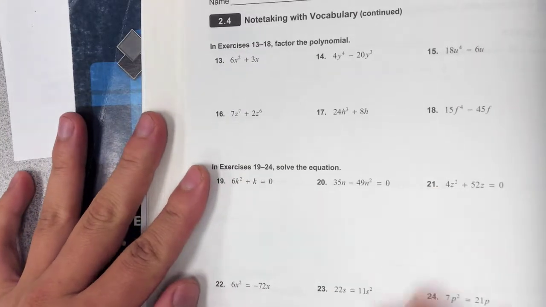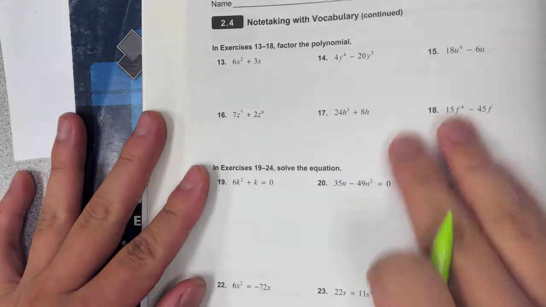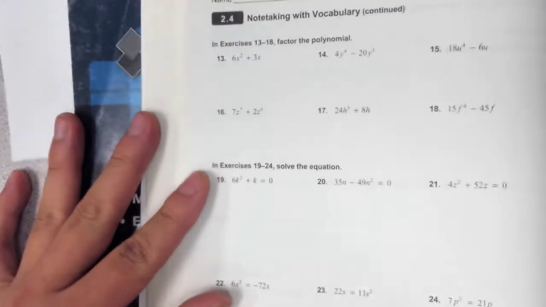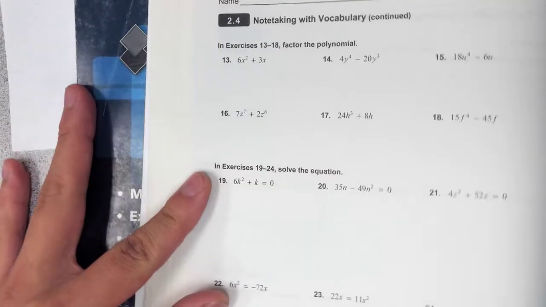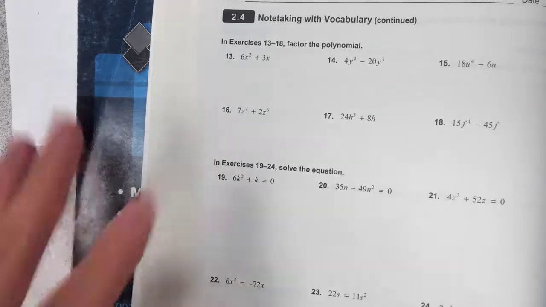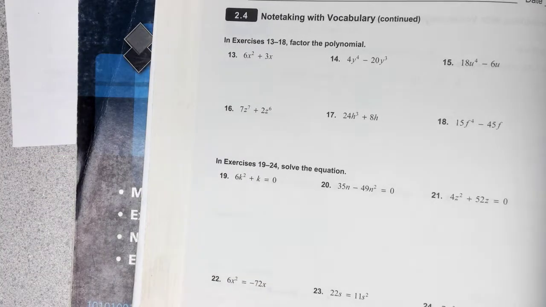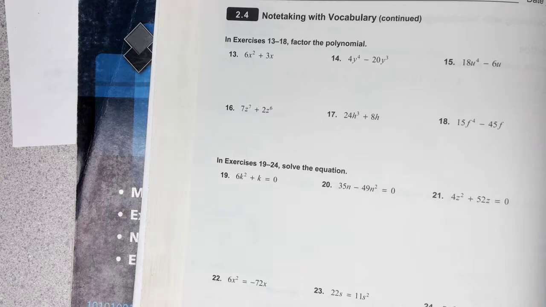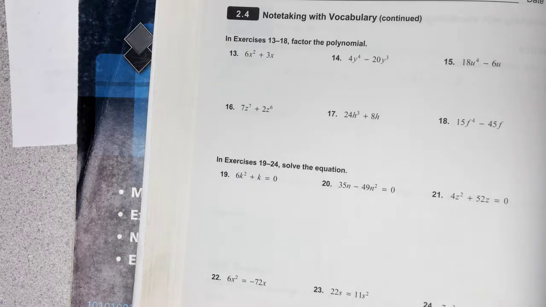Moving on into page 52, factoring. Okay, this one's a little tougher, but it helps us to solve. So you have to do 13 through 18 before you can do 19 through 20. So 6x squared and 3x, what common factor do they share? Well, 6 and 3 have a 3, and x squared and x have an x in common.